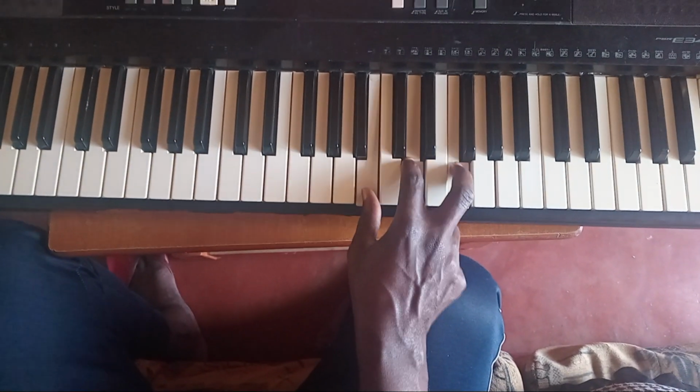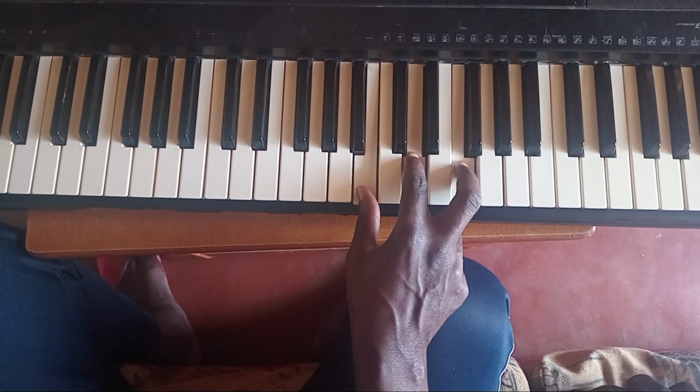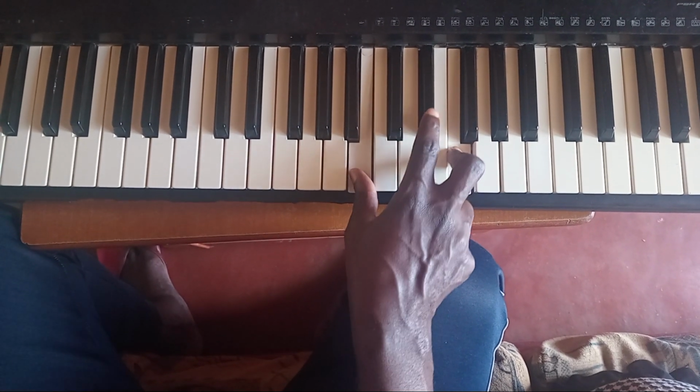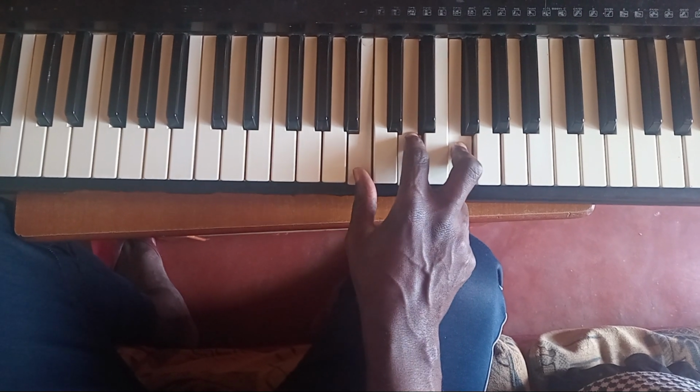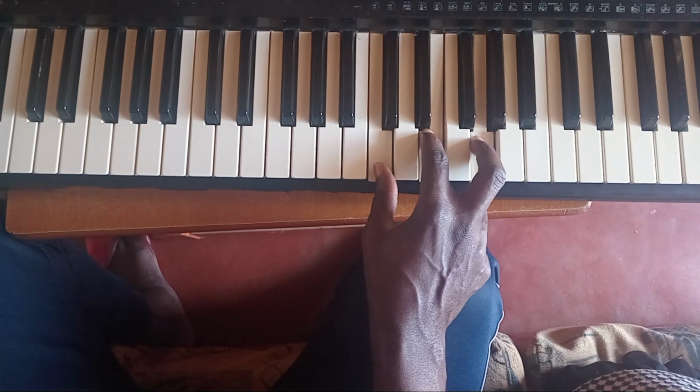And then number 7 is the diminished. We play number 1, flat 3, and flat 5. That is, if we assume that we are in the scale of B, we take note number 1, note number 3, we flatten it, note number 5, we flatten it, and then we end up with our B diminished, and then finally back to C, which is number 1.